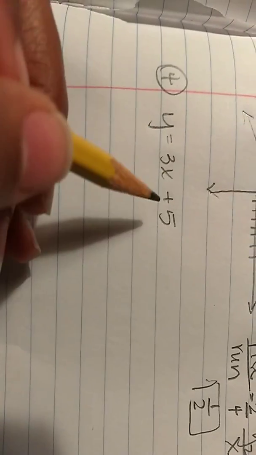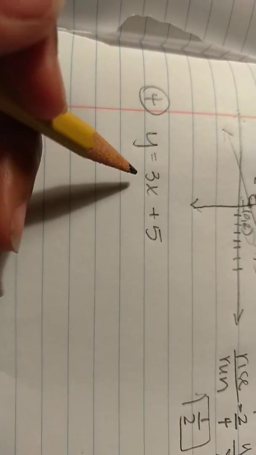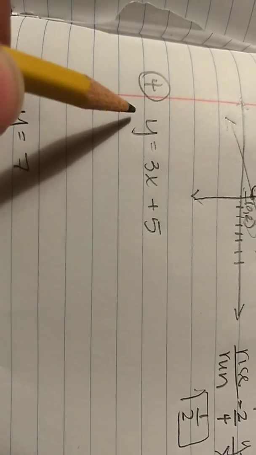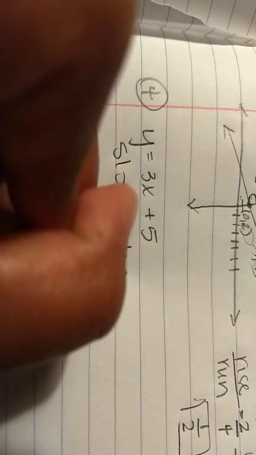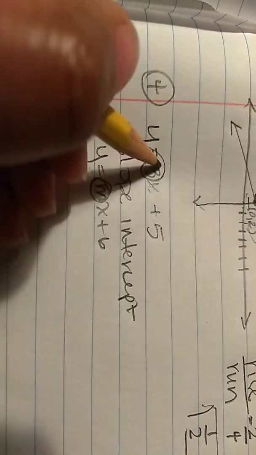Here is saying find the slope of an equation. Well, first things first, I need to identify what form this is in. This is slope-intercept form. And slope-intercept form says y equals mx plus b, where m is next to the x. So that means slope would be next to this x, m equals 3.